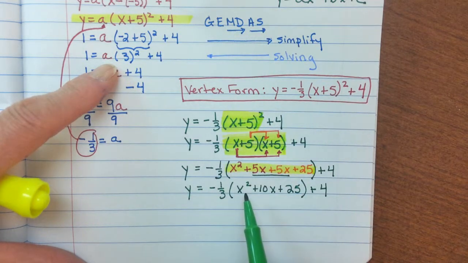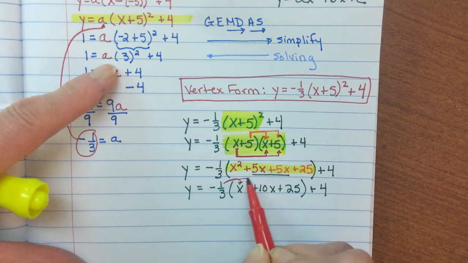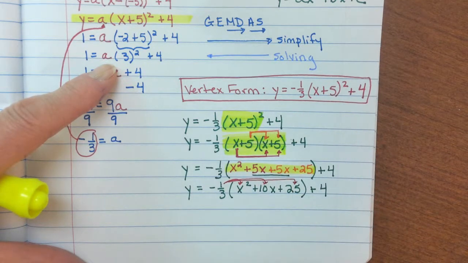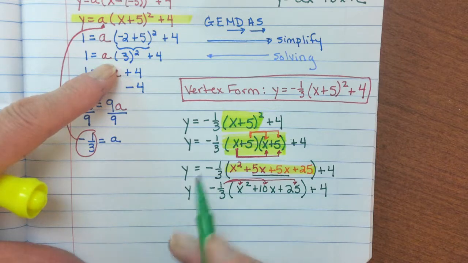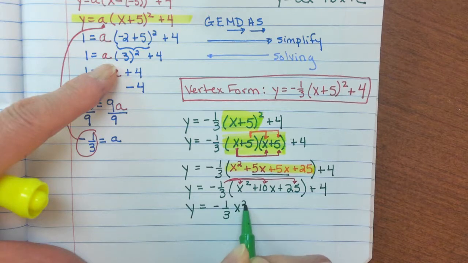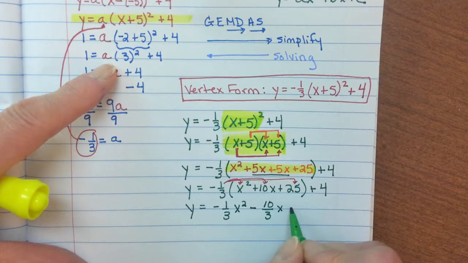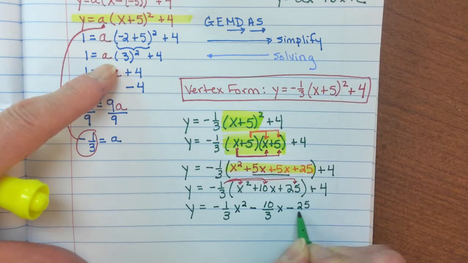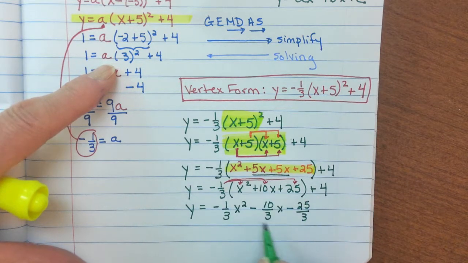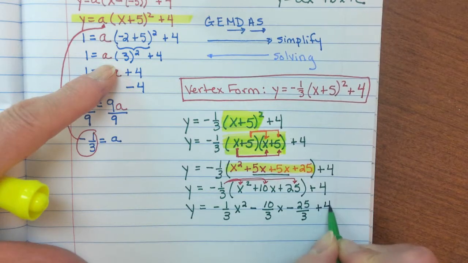So now, I did the exponents, so the next thing to look for is multiplication. Right here is multiplication. What I need to remember is this negative 1/3 is being multiplied to everything inside those parentheses. So that means I then have y is equal to negative 1/3 x squared minus 10/3 x minus 25/3. And then I'm done with the multiplication, so I don't need my parentheses anymore. And then I have my plus 4.